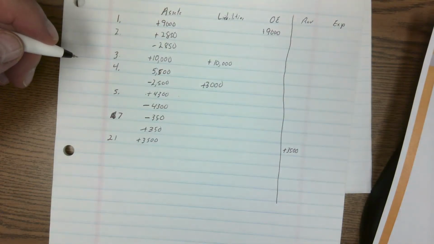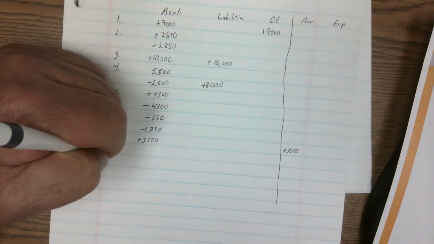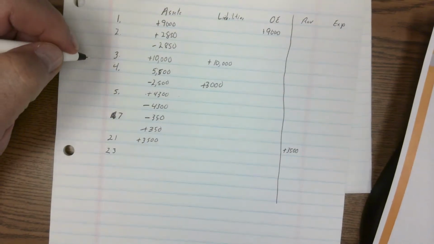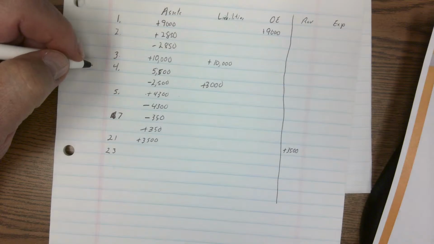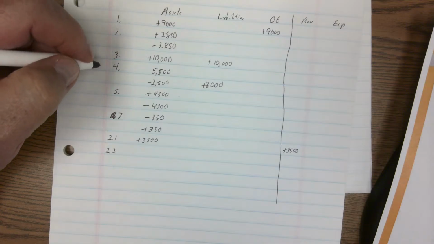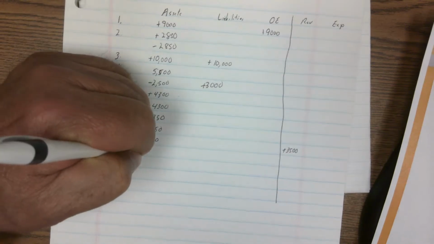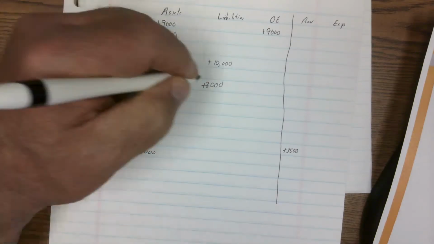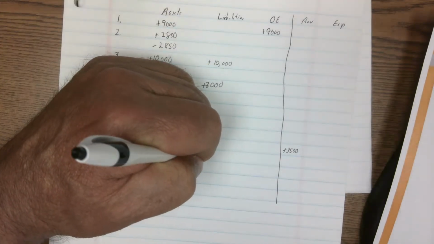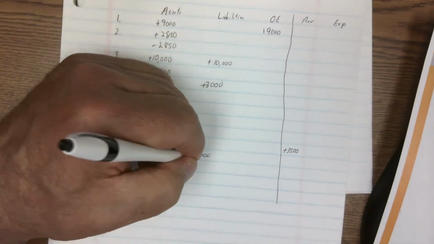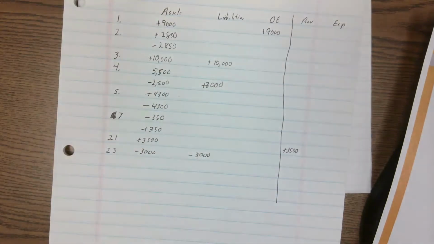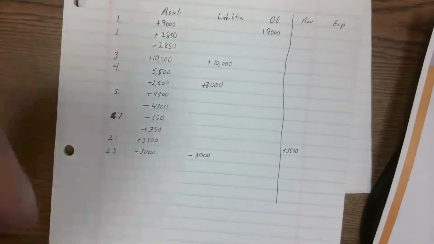Then on the 23rd, I paid $3,000 cash towards the cleaning equipment. So here I'm less $3,000, but I'm also less that liability. This cancels out that liability right there.